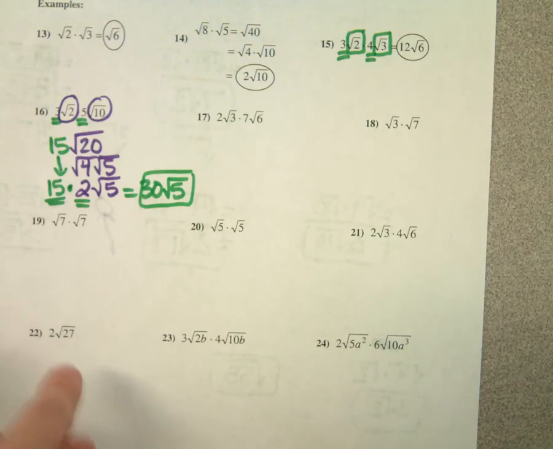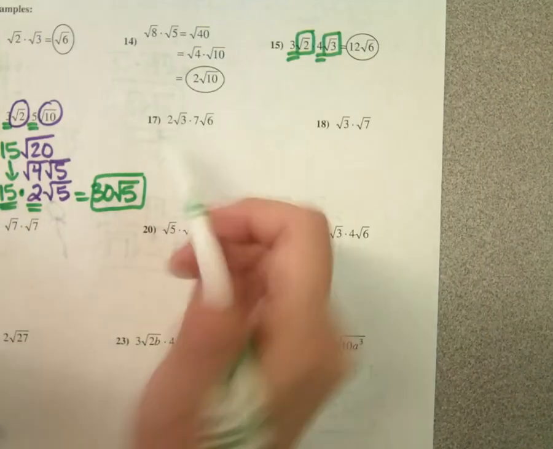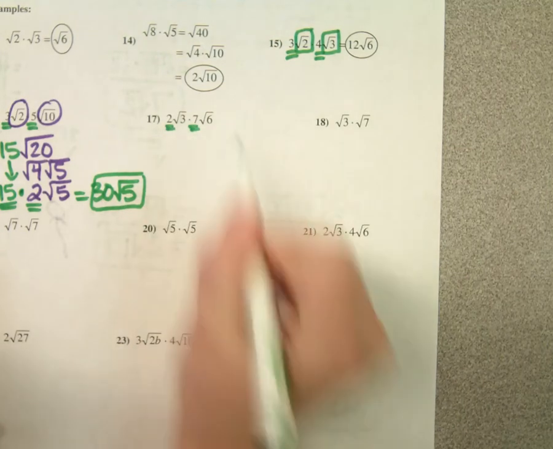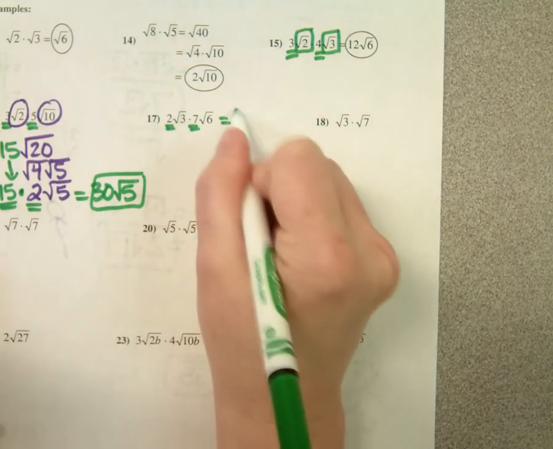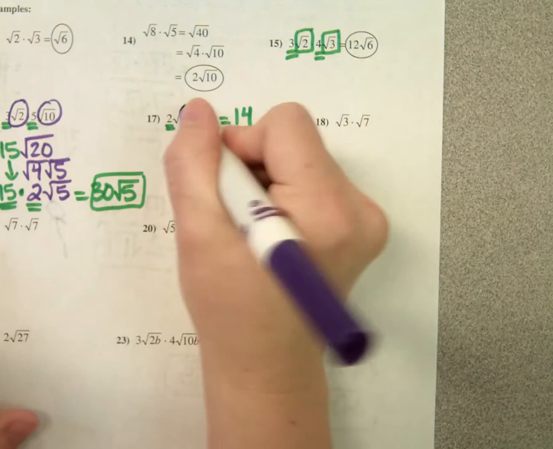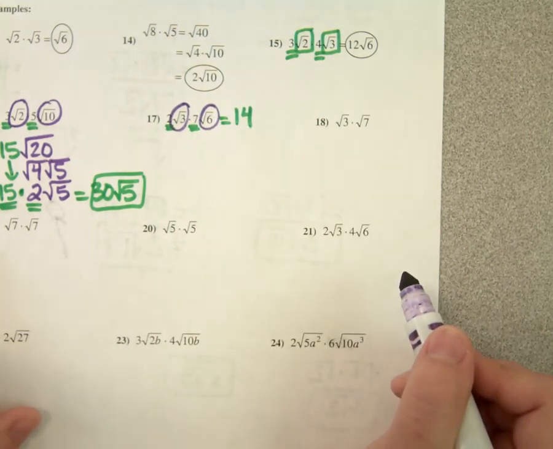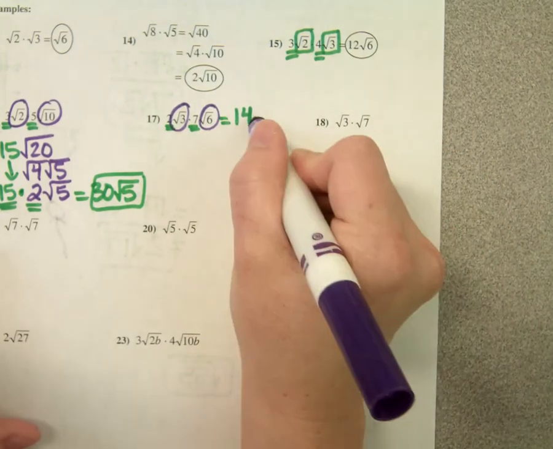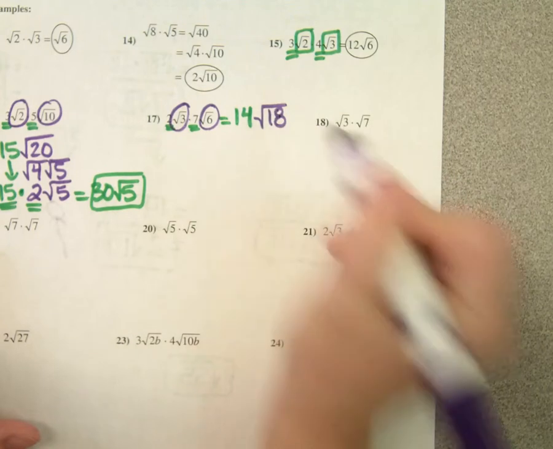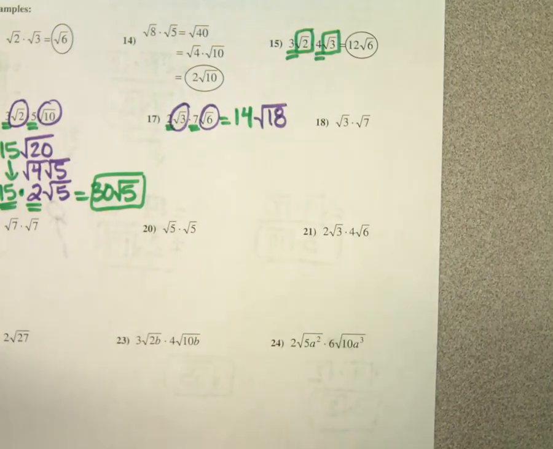That's my problem. Number 17. First, I'm going to multiply the outside numbers. What's 2 times 7? 14. Then I'm going to multiply the square roots. What's square root of 3 times square root of 6? Square root of 18. I just need to make sure that you guys know it's square root of 18.